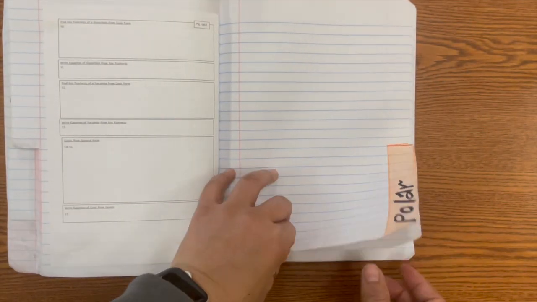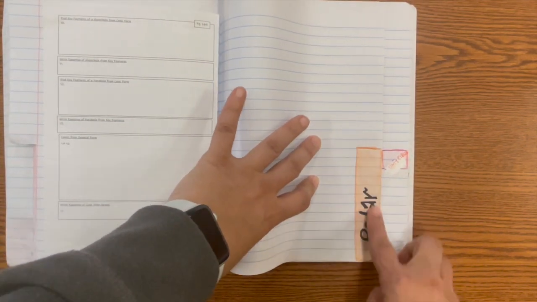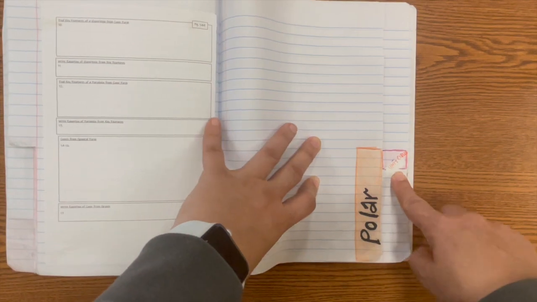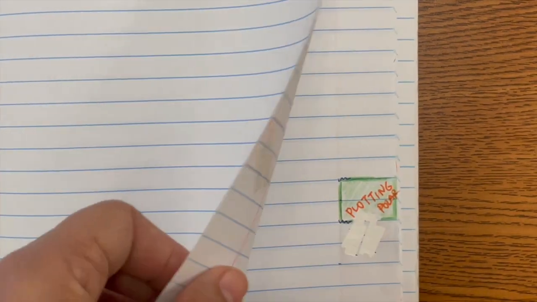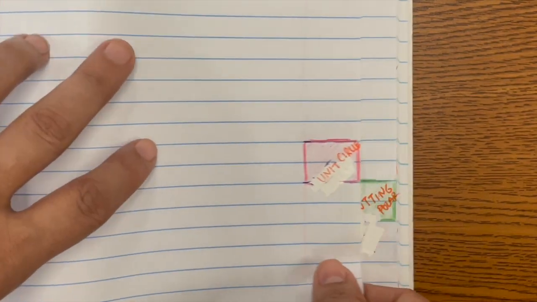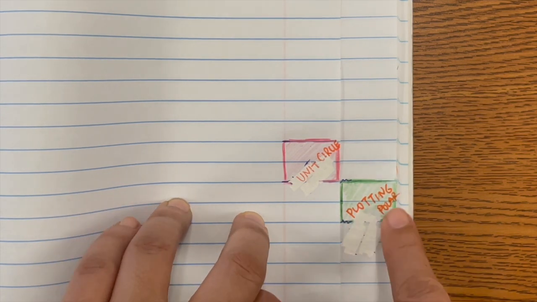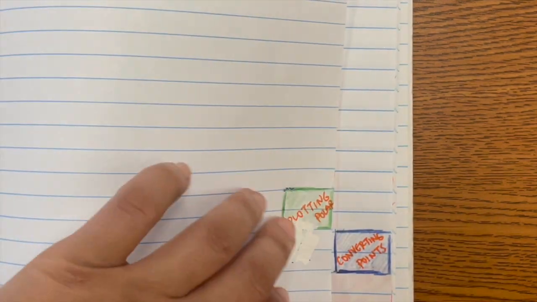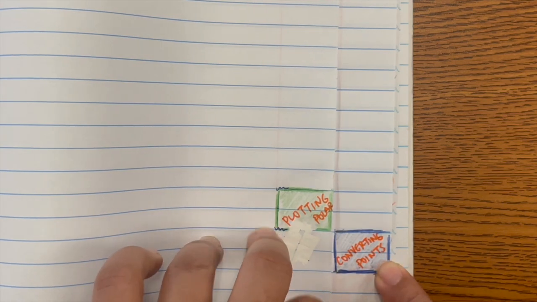All right, so again, you're going to take your cover sheet. You're going to fold it a little bit just so you can see. Count 2 lines. That first one is going to be unit circle. Then take that one sheet, fold it again, and count another 2 lines. That's going to be plotting polar. Then take that sheet and fold it again. Your next 2 lines are converting points.